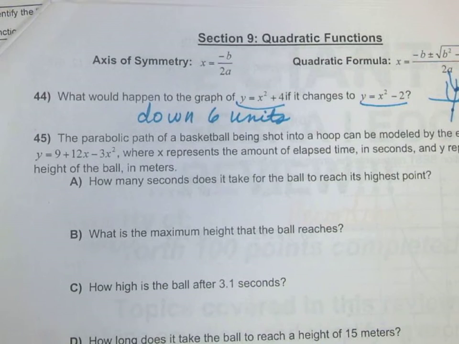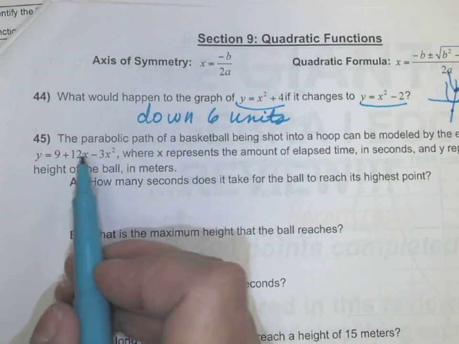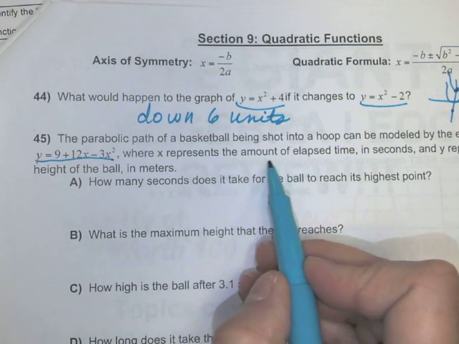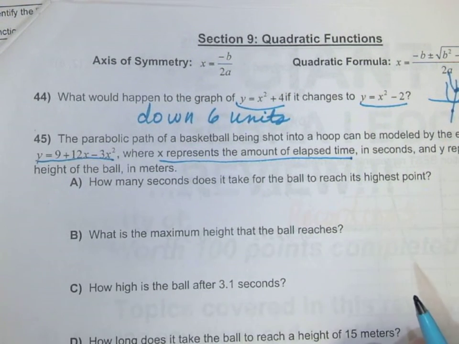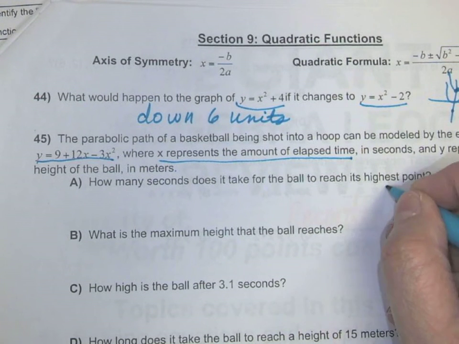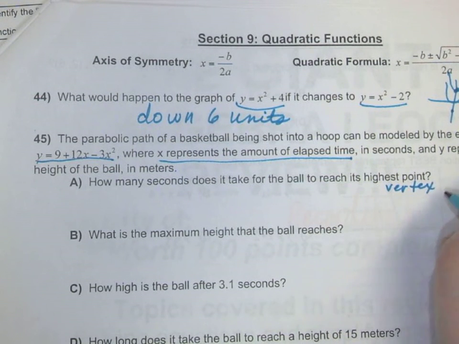The parabolic path of a basketball being shot into a hoop can be modeled by this equation where x represents the amount of elapsed time and y represents the height of the ball. How many seconds does it take for the ball to reach its highest point? The highest point is the vertex. Now remember that the x value of the vertex is your axis of symmetry.